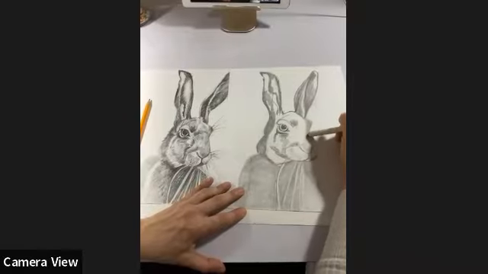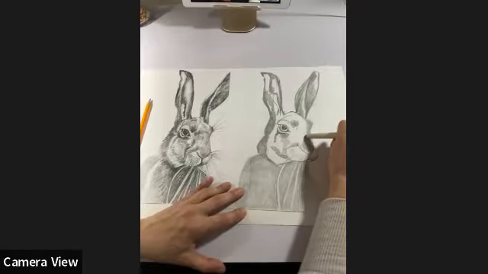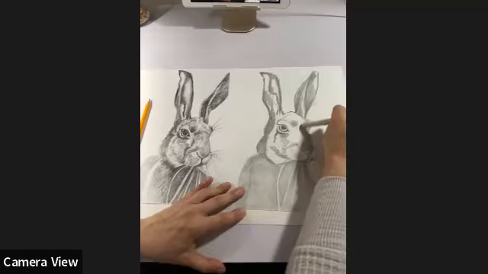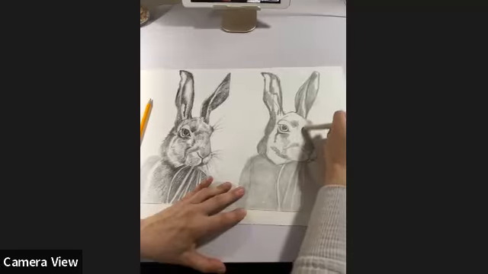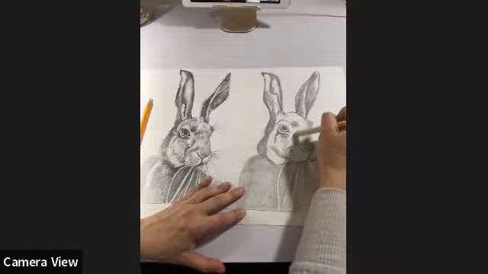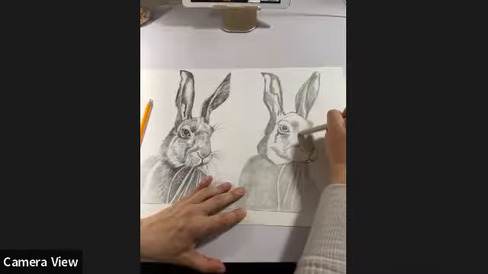And then you shade into the nose. You're going to keep the bottom part of the nose the white of the paper. And then you're going to start to shade on the white part of the nose as it gets towards the left side here.